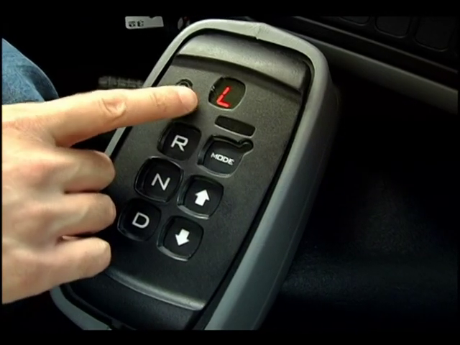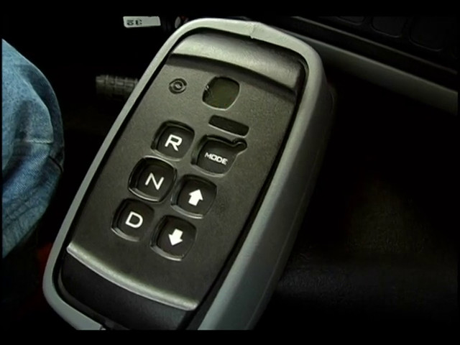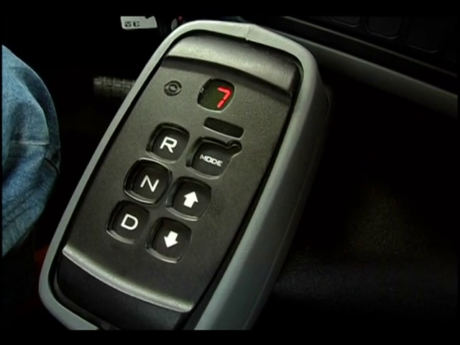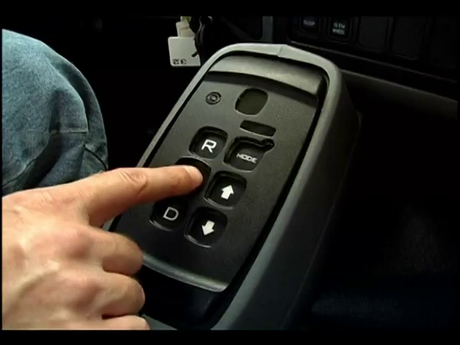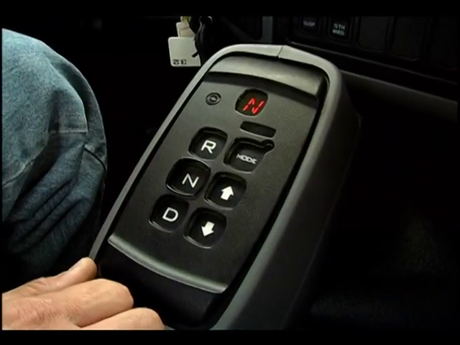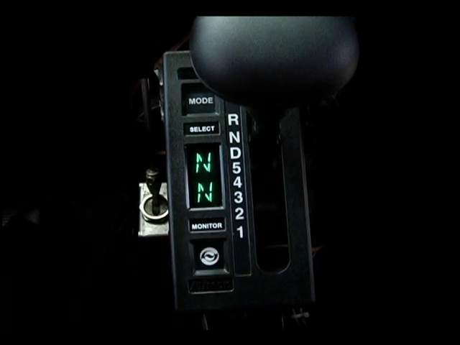The selector might also display oil level sensor related diagnostic codes, which should be recorded and provided to the appropriate service personnel. Exit the oil level sensor mode on push-button selectors by pressing neutral. Exit the system on lever selectors by pressing the display mode button.